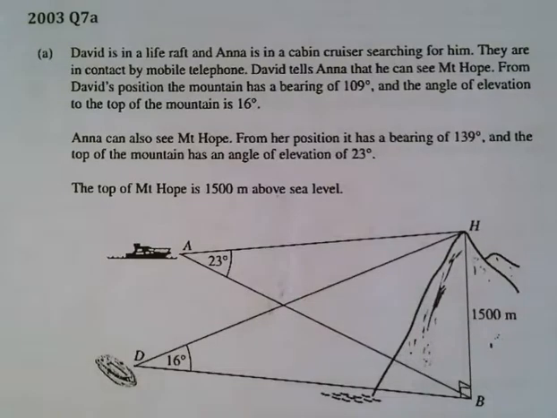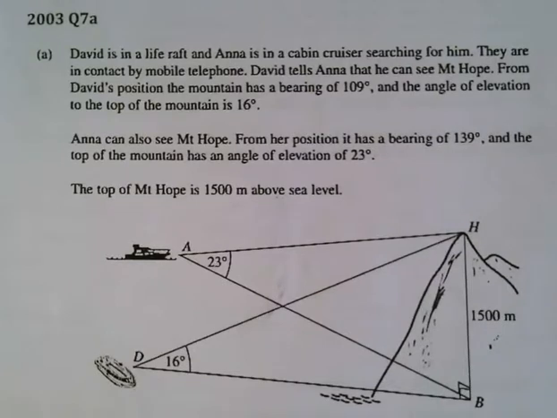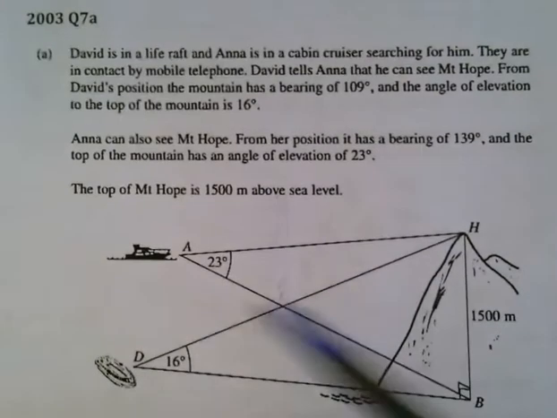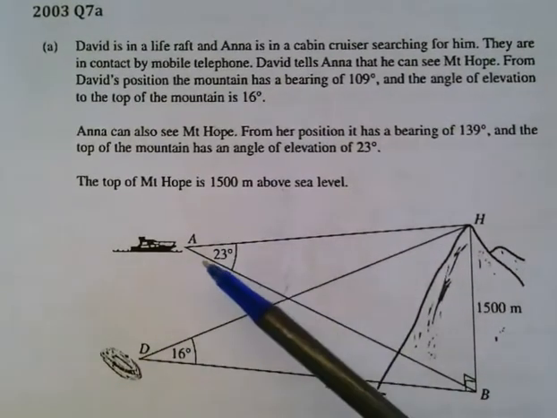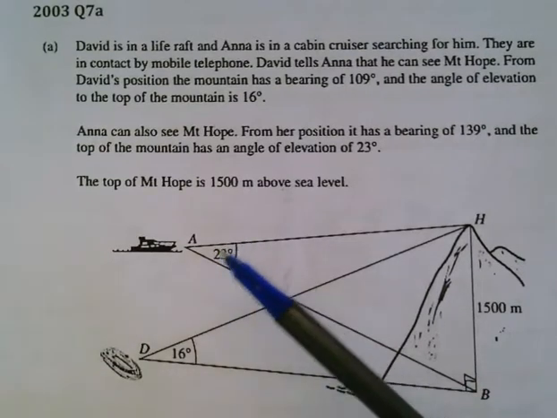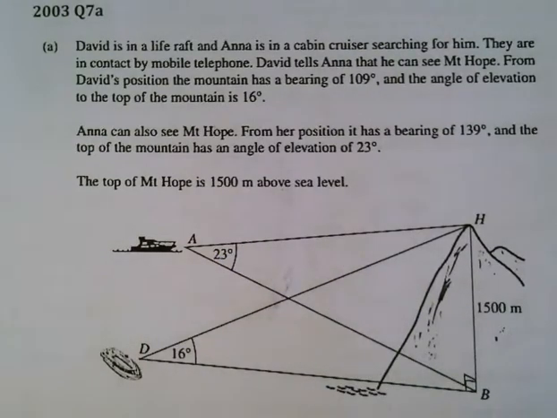Okay, more past HSC 3D trigonometry problems. 2003, question 7A. David is in a life raft there, and Anna is in a cabin cruiser searching for him. They are in contact by mobile phone.